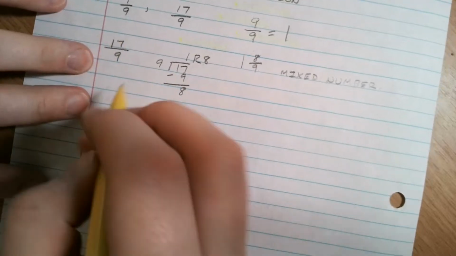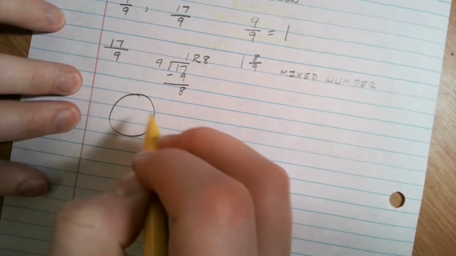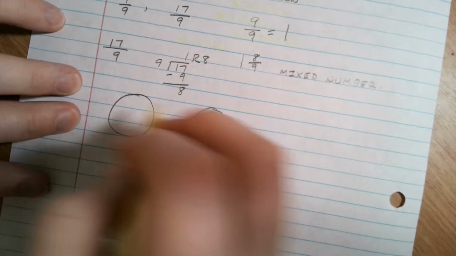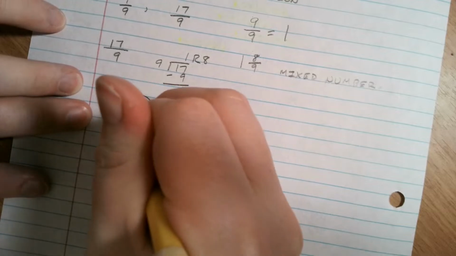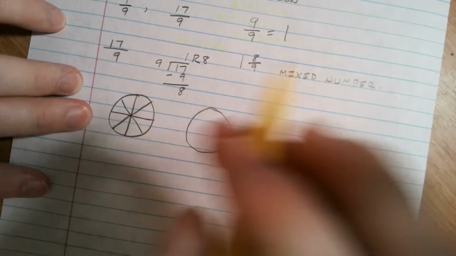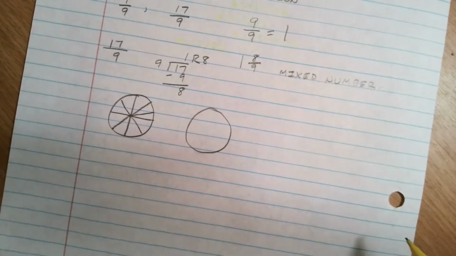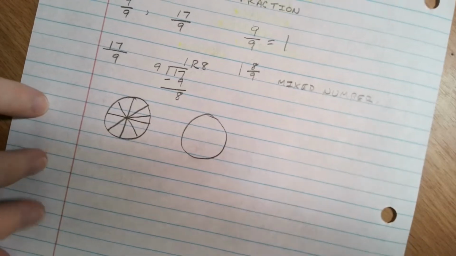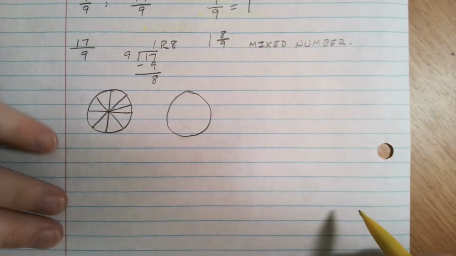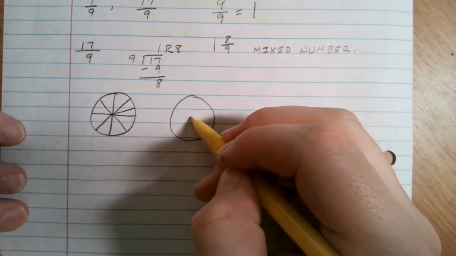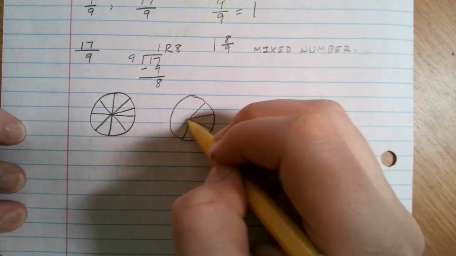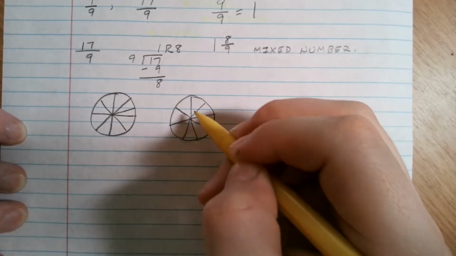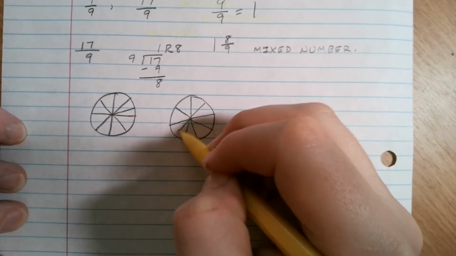So this is what 17/9 looks like when you do a terrible job at pizzas. 1, 2, 3, 4, 5, 6, 7, 8, 9. Assuming these are equal. I know they're not, but this is why we assume, because not all things are drawn to scale. 1, 2, 3, 4, 5, 6, 7, 8, 9.